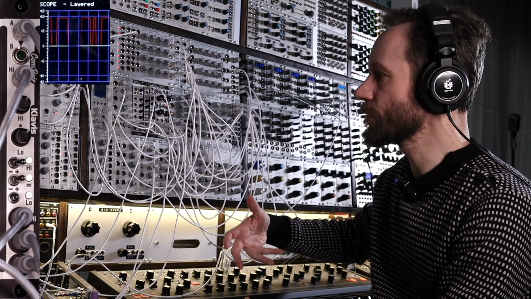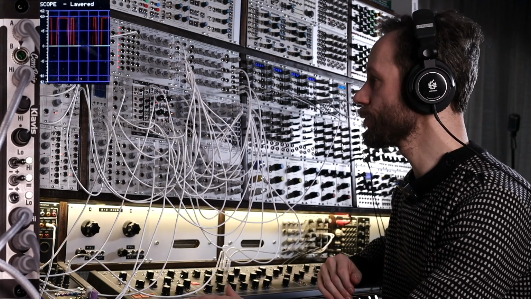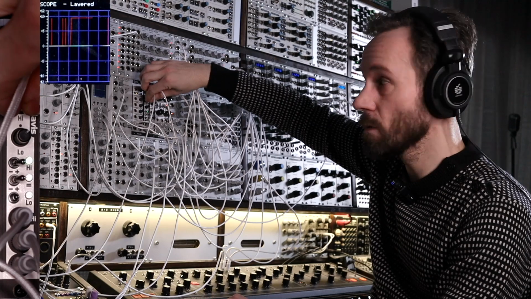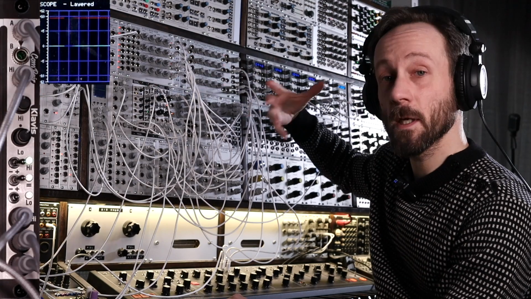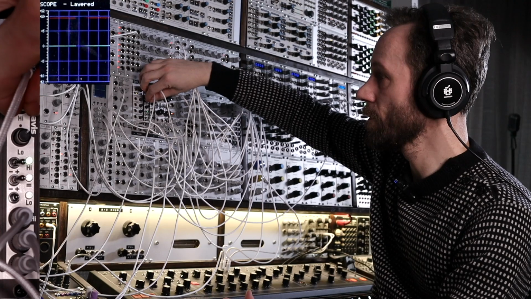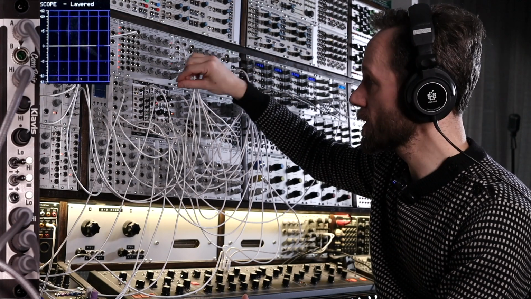So it's getting a different sequence, different combination. I can move the threshold, then you get something different, a different outcome. So I'm changing that.